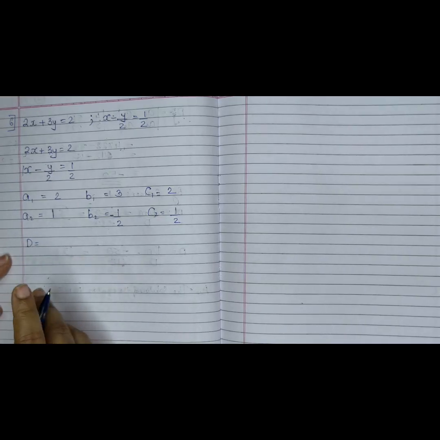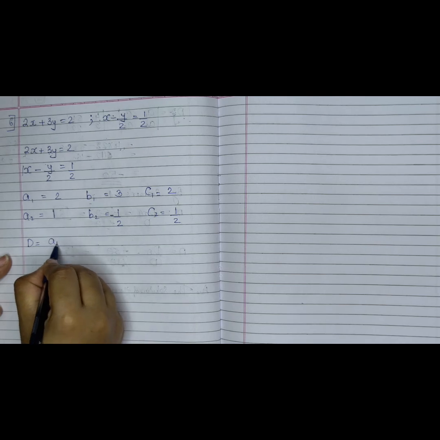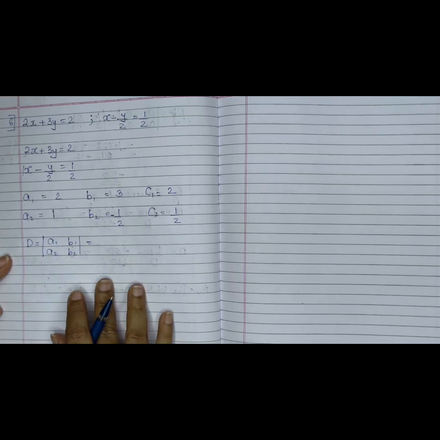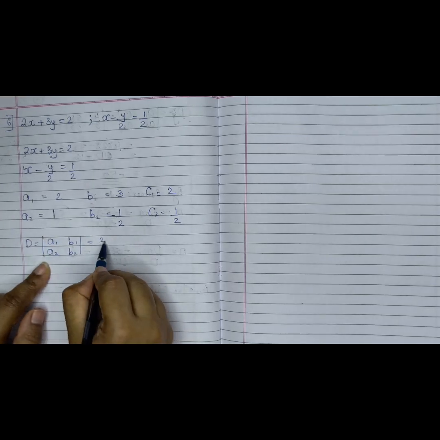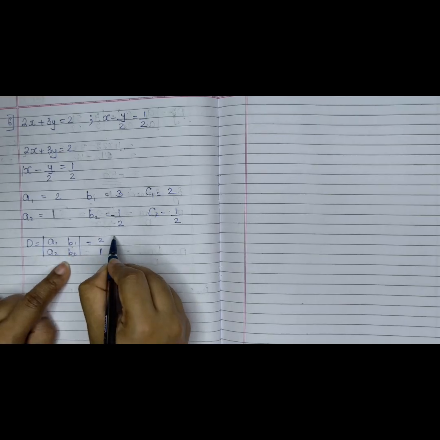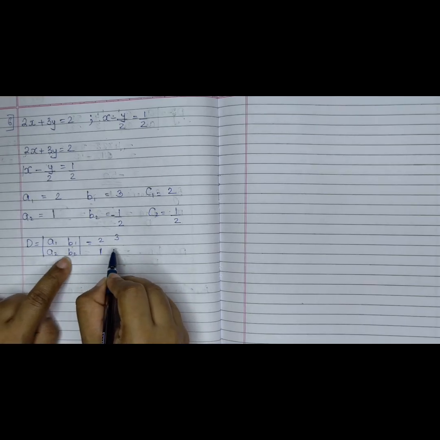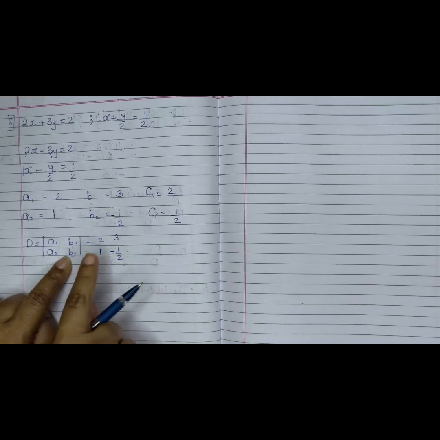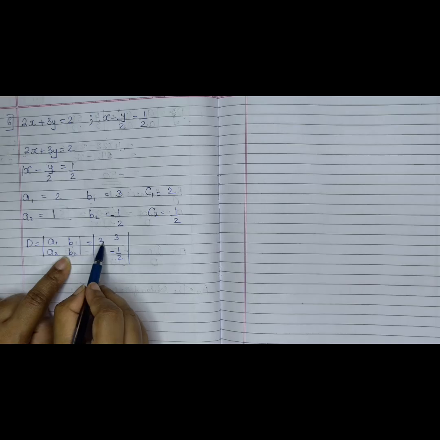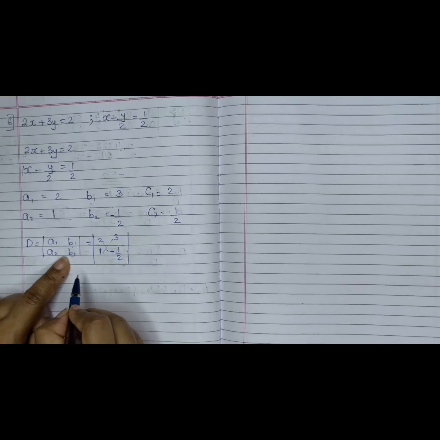D is equal to |a1 a2; b1 b2|. Now see this: a1 is 2 and a2 is 1, b1 is 3, and b2 is minus 1 upon 2. Now what we will do is cross multiply this.